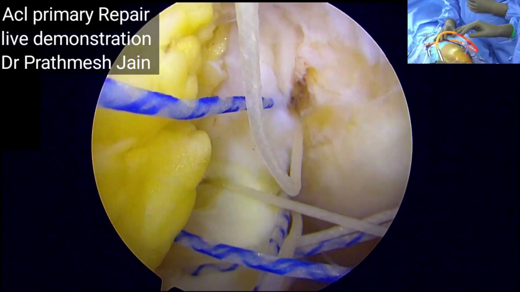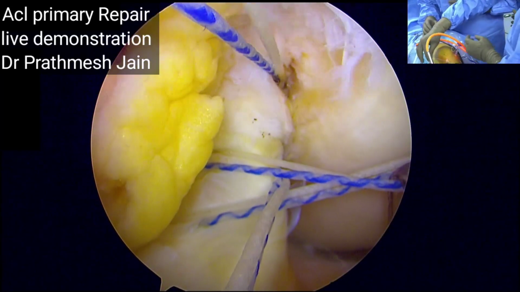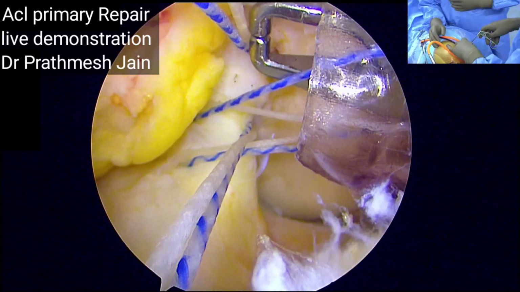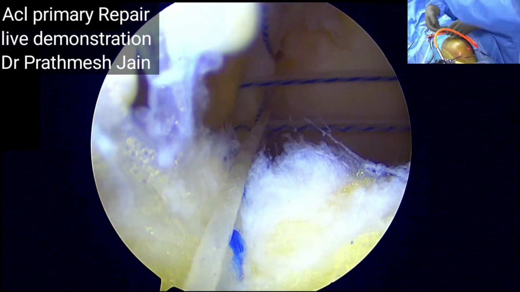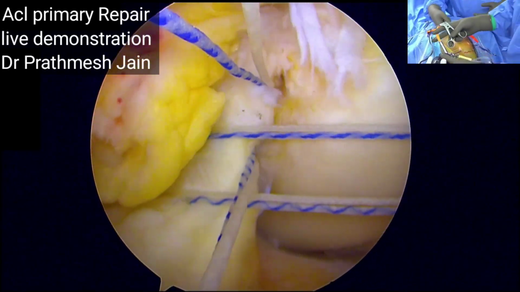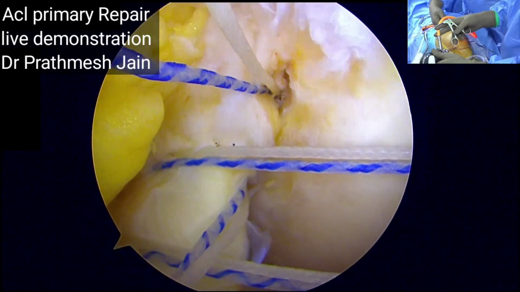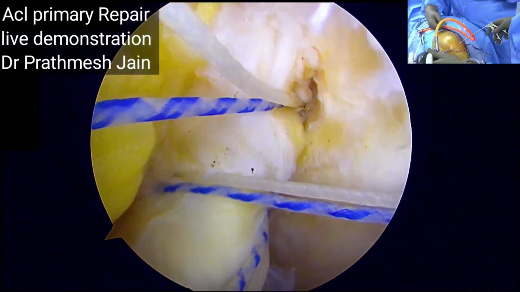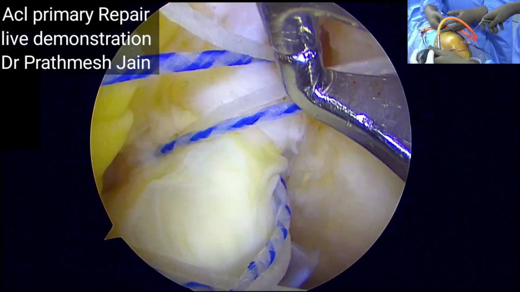So that my 2 anchors are in position. I have passed 1 suture limb from each and every suture anchor onto its place, and now I will be starting to tie my suture limbs. So you can see that these are the 2 suture limbs from the inferior anchor, these are the 2 suture limbs from the superior anchor, these are the 2 suture limbs from the superior anchor, these are the 2 suture limbs from the inferior anchor. So there are a total of 8 suture limbs, 1, 2, 3, 4, 5, 6, 7 and 8.